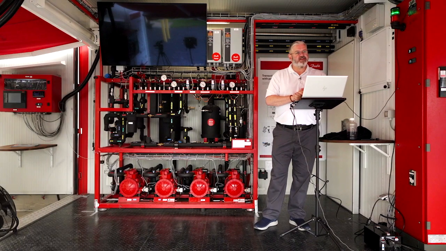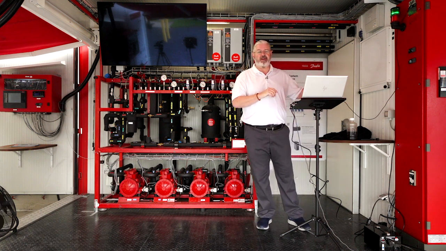When will we see mass adoption of the Danfoss mechanical TXV for CO2? It's available. I have one in a box inside this walk-in cooler. We already have the mechanical TXV.